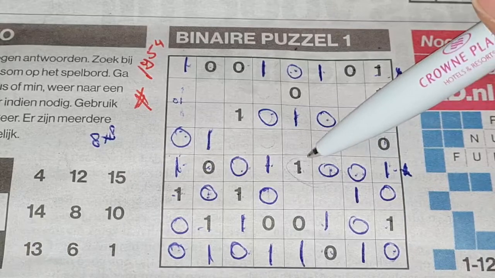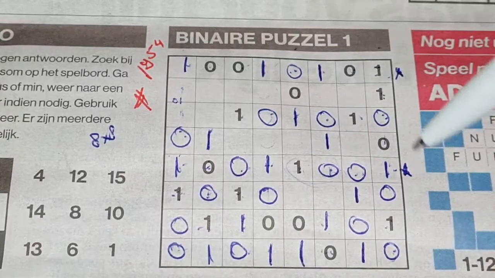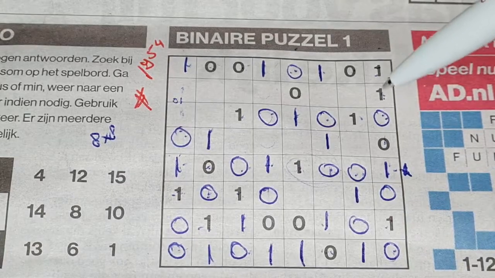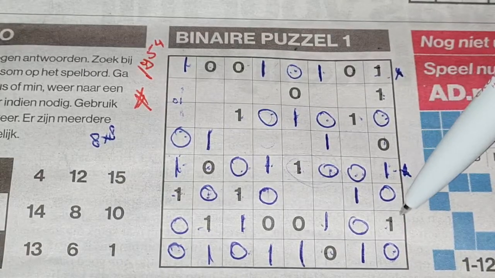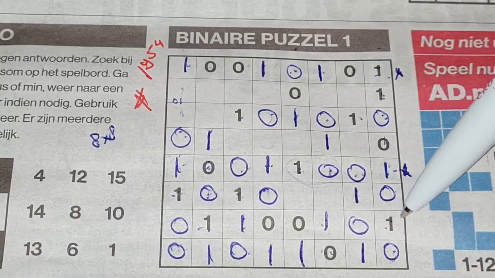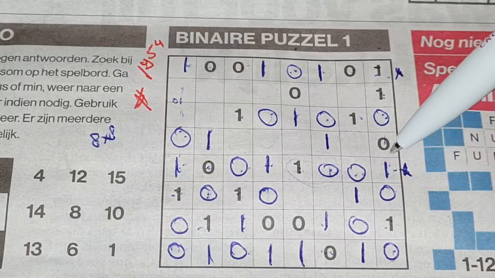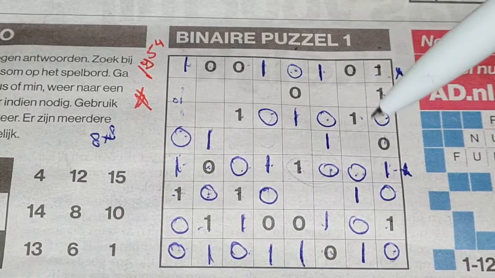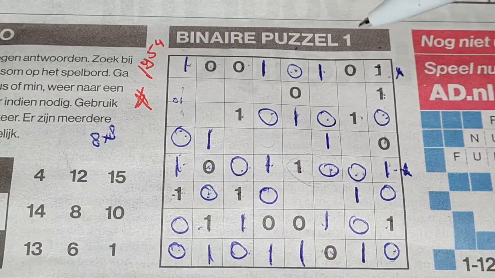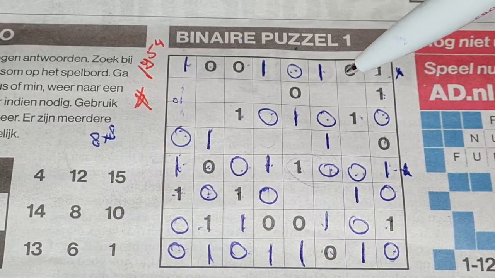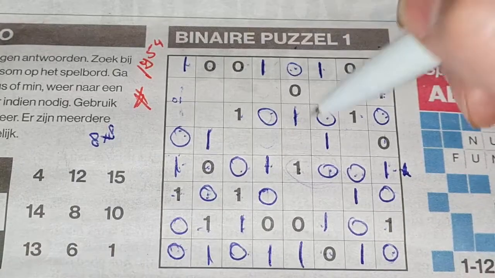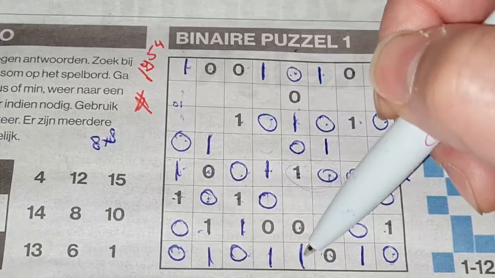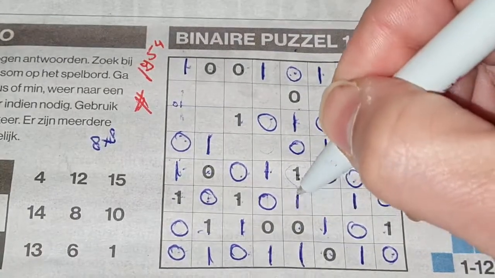How about double one? We have a double one here. No. Between 2 1's comes an O. Now we have 4 O's, so the rest are 1's.